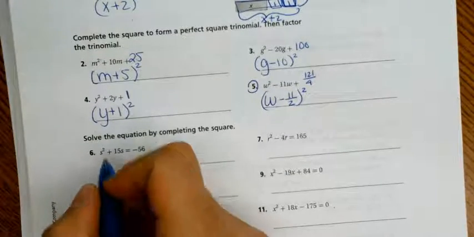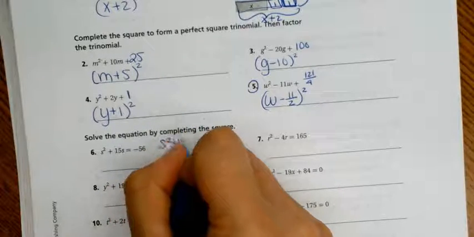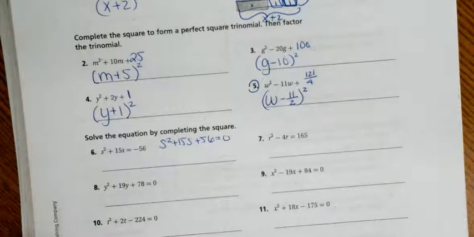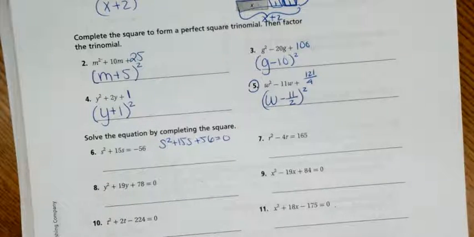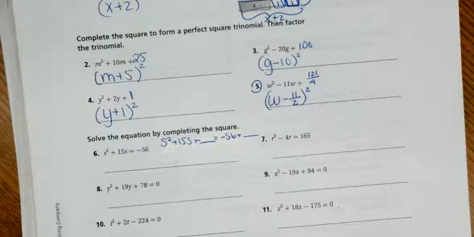So the first thing we do is we set it equal to 0. So we have s squared plus 15s plus 56 equals 0. Oh, was I supposed to do that? I was not supposed to set it equal to 0 because I'm trying to complete the square. Sorry about that. Let me also pause this for 1 second while I answer the other phone call, and we are back.